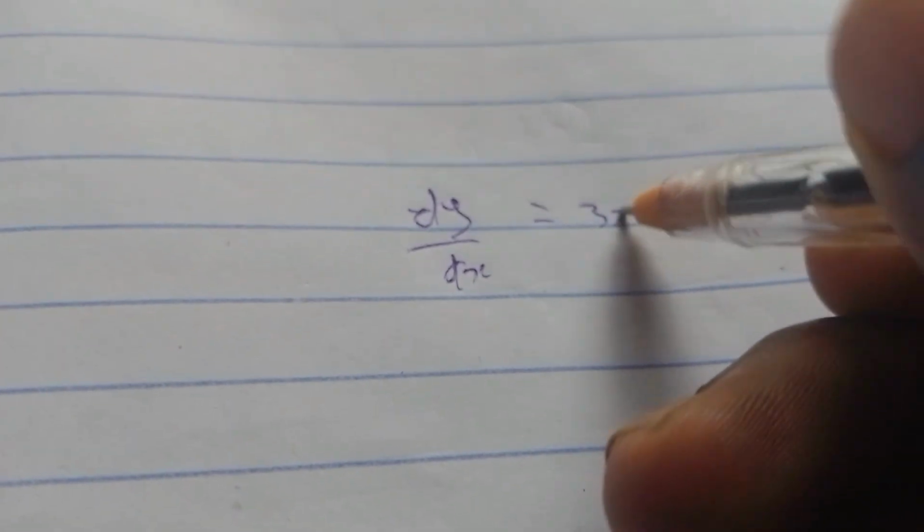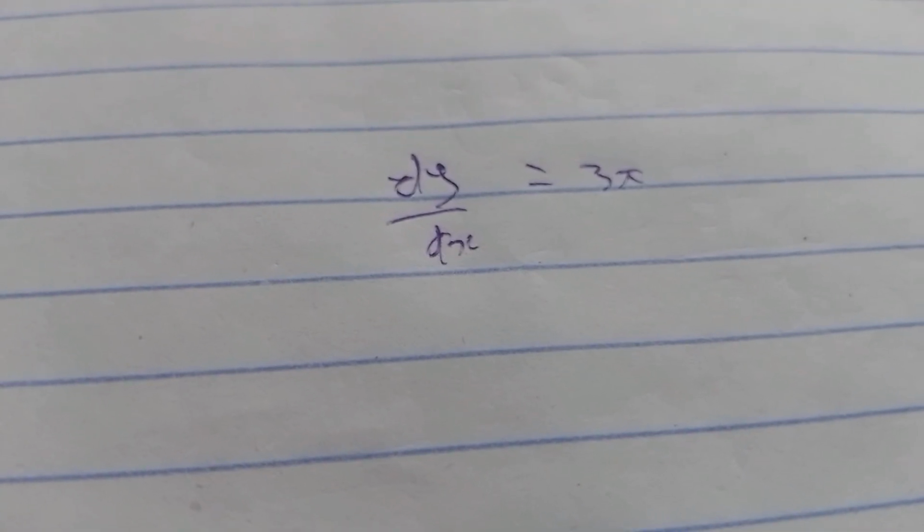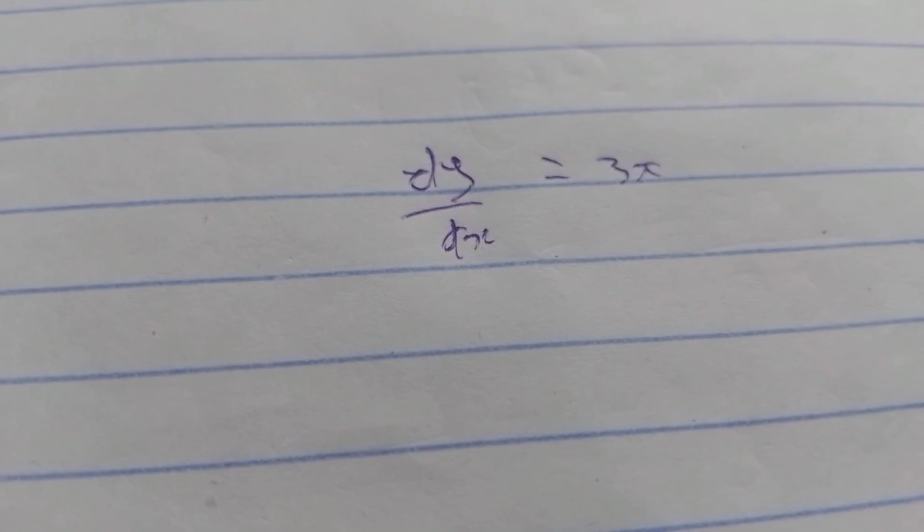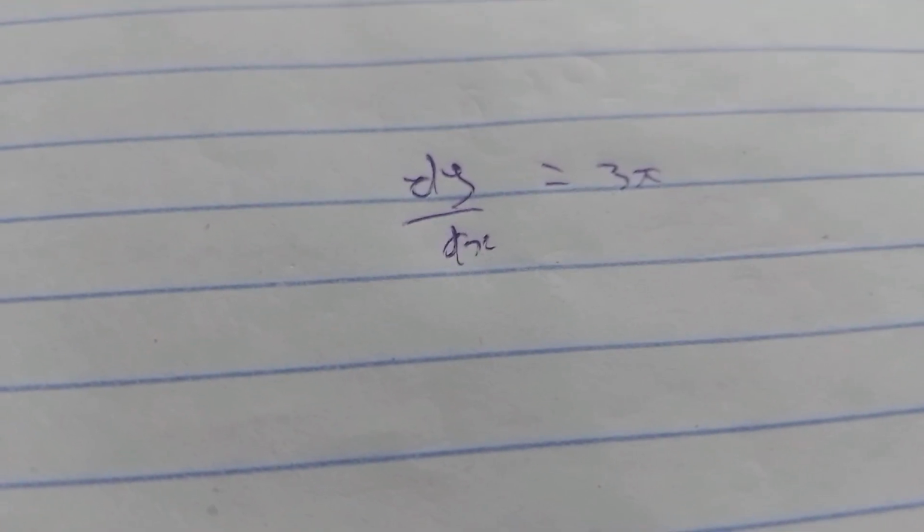Good day everyone. In today's video we're going to talk about first order differential equations. What does it mean when an equation contains dy/dx? For example, we're having dy/dx is equal to 3x. How can we find y? How can we find y itself?